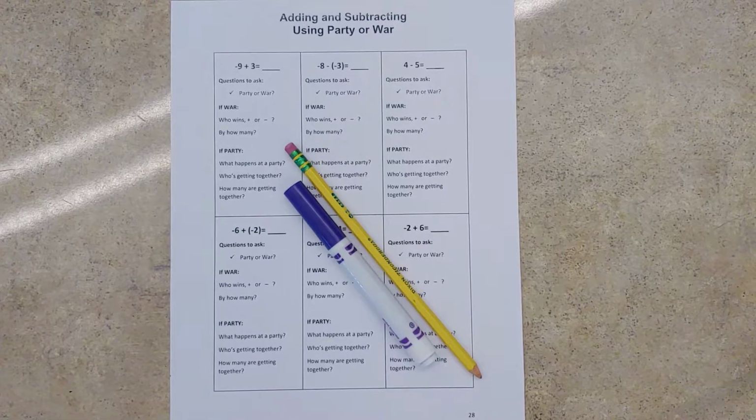All right, we're working with adding and subtracting using party or war. This is my personal favorite way to work with adding and subtracting integers, simply because you don't have to use a number line, you don't have to draw counters. This works with big numbers, it works with small numbers, and it uses something we're familiar with, party or war, like two sides against each other, to help us solve this problem. So it takes something that can be kind of abstract and makes it a little bit more concrete, leaning on some things we're already familiar with.